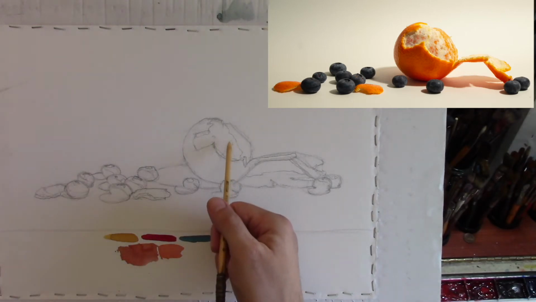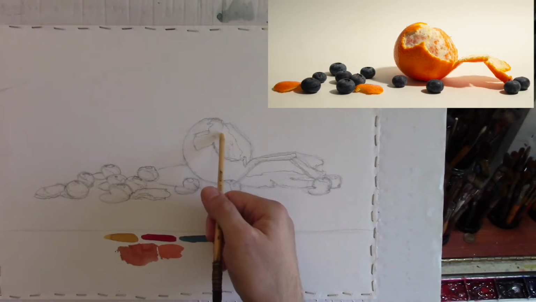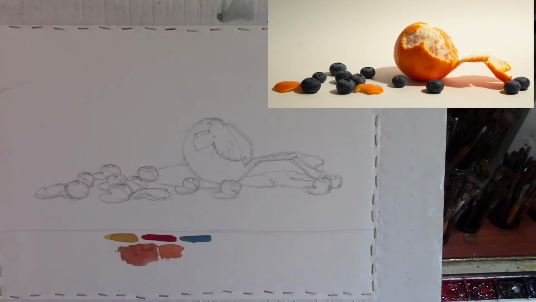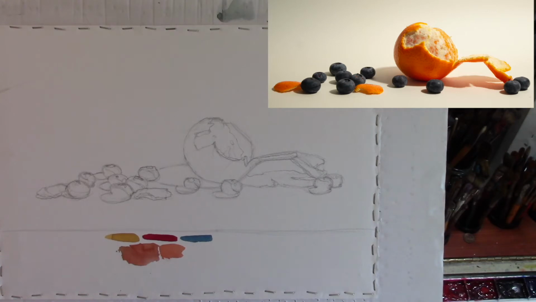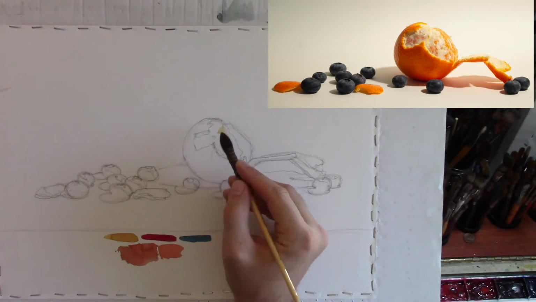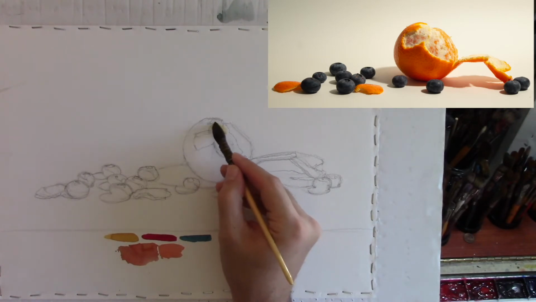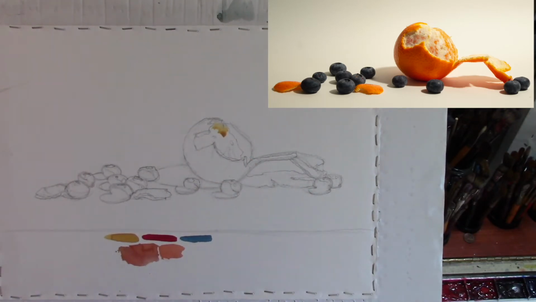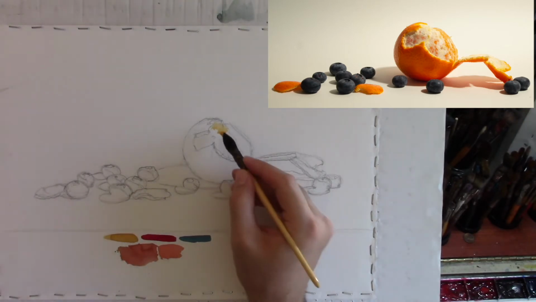So I've got the area here, which is the white part of that orange, which actually has a little bit of a warmth to it. So I'll do a very thin wash of just yellow ochre. I want it to read as warm, but I also want to make sure it reads as a light valued part of my subject.